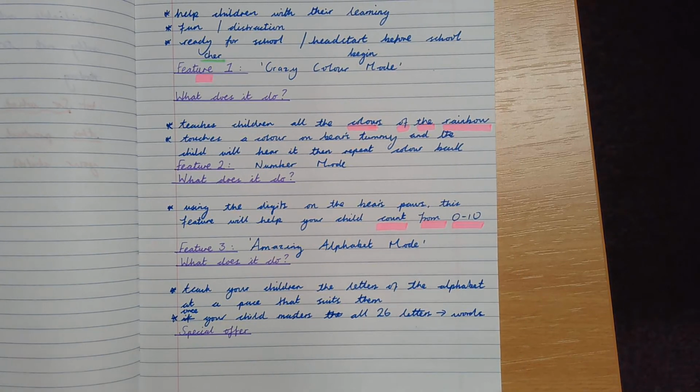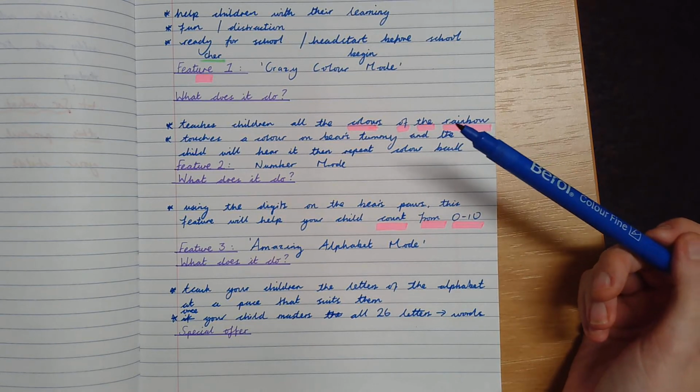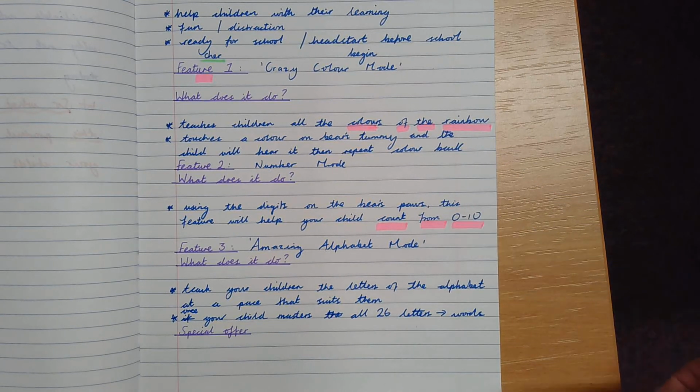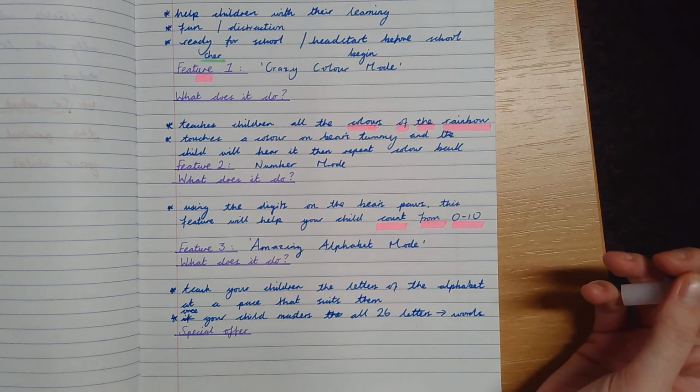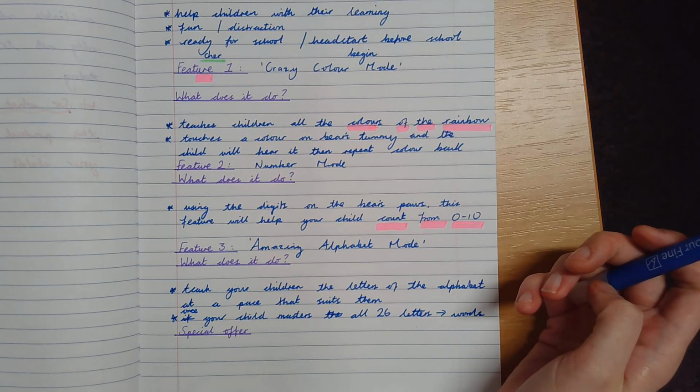Because the parents might be a little bit worried if I just say colours of the rainbow, letters and numbers from 0 to 10. The parents might think, well, my child's a high attainer. They're a quick learner. They're going to get very bored easily.